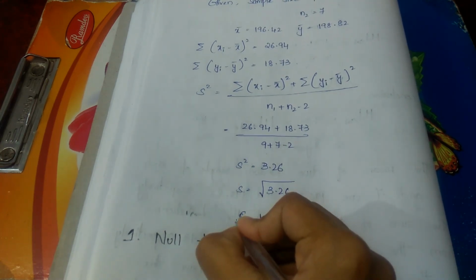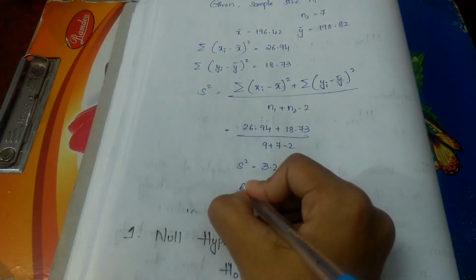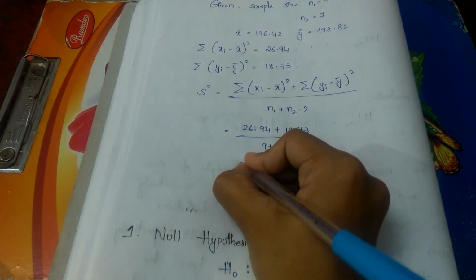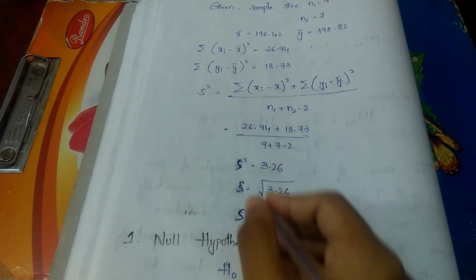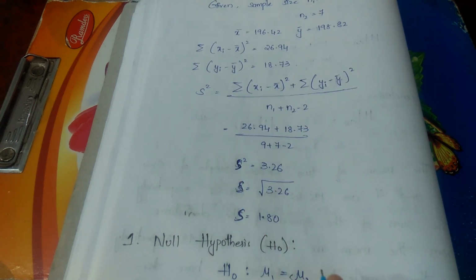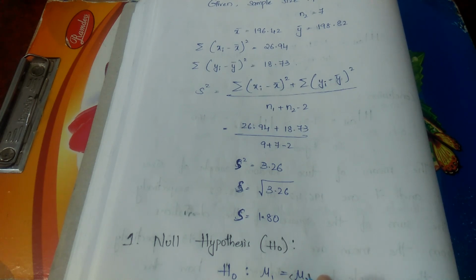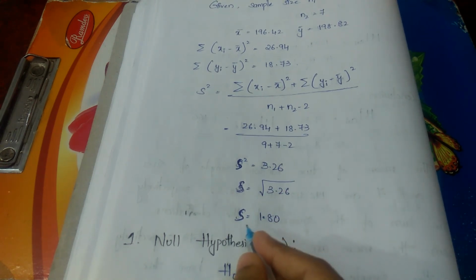This is a capital S, because in the test statistic the formula is t value is equal to x bar minus y bar divided by S into the square root of 1 by n1 plus 1 by n2. There, S is the standard deviation for the two random samples overall. That's why we consider the capital S.